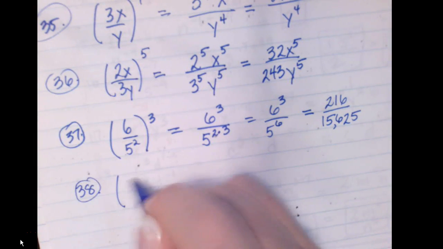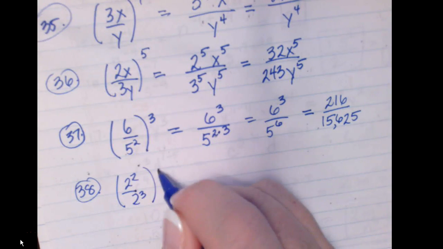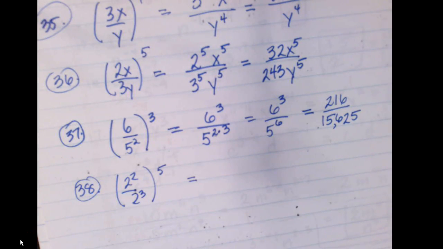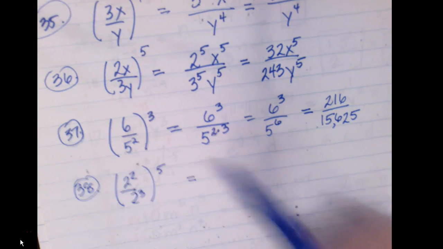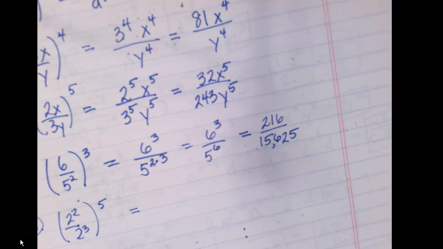Number 38. Here we have 2 squared, 2 to the 3rd, to the 5th. You have 2 options for this one. Oh darn it, I did not show you the other option for number 37. Let me just write it out right to the side.